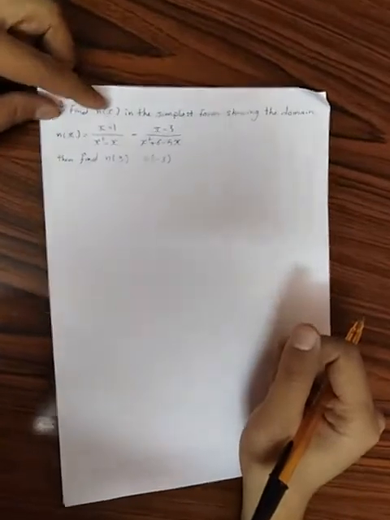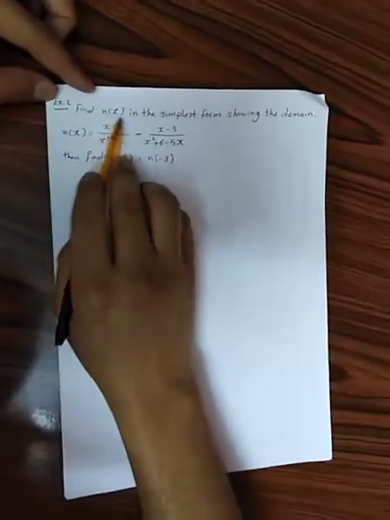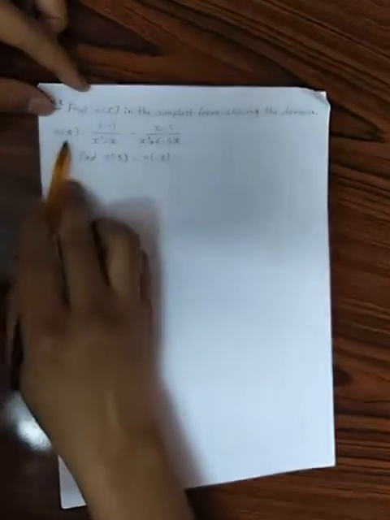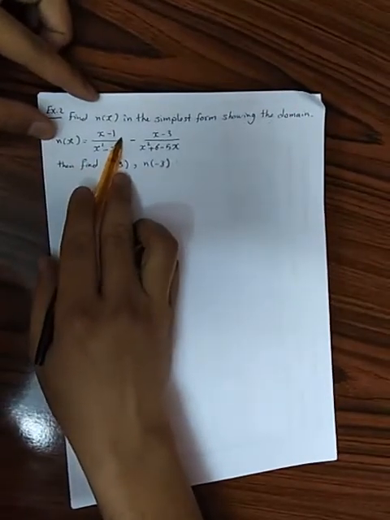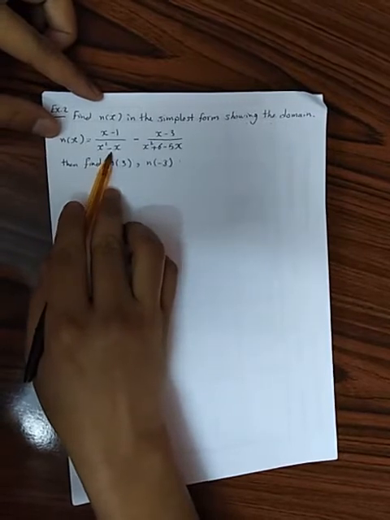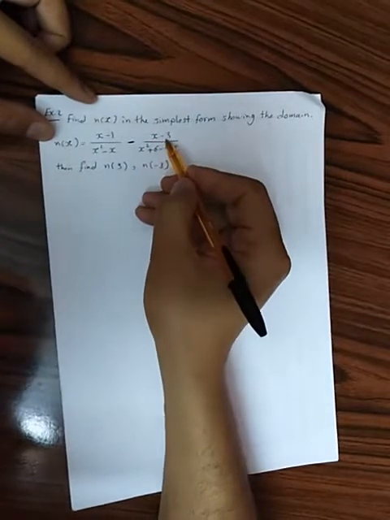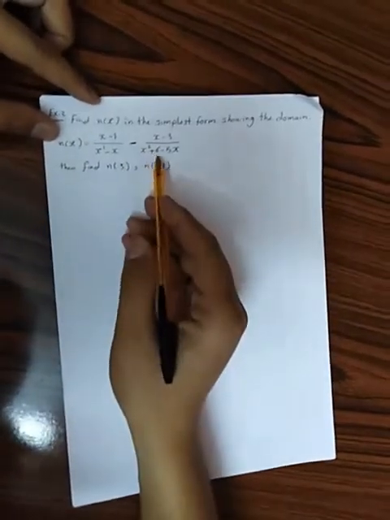Another example. Find n(x) in its simplest form, showing its domain. n(x) equals (x - 1) over (x² - x - ...) minus (x - 3) over (x² + 6 - 5x).